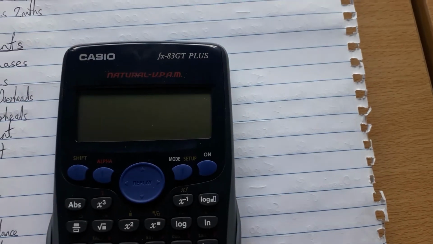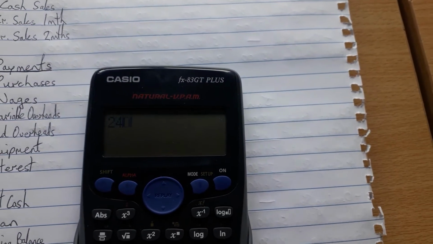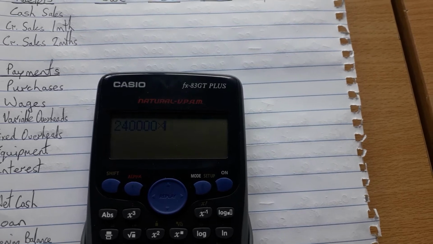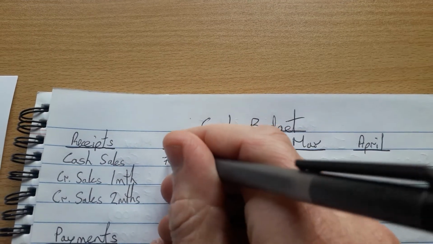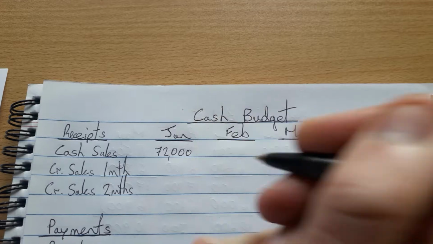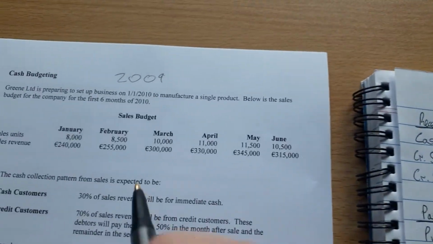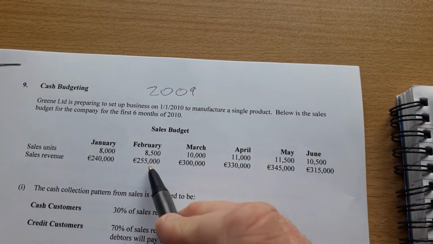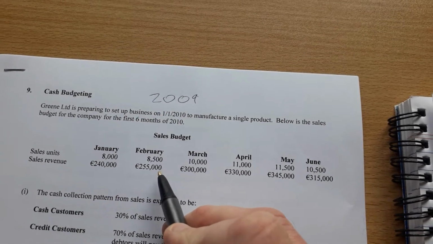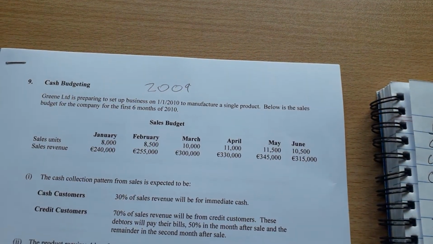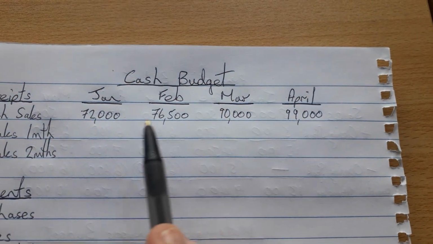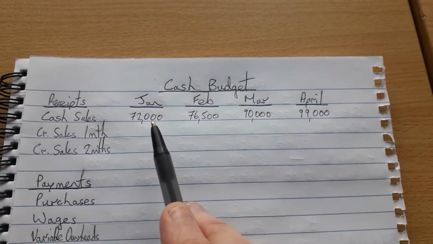So for January, our cash sales are going to be 240,000 multiplied by 0.3 for 30%, and our amount is 72,000. So 72,000 is your cash sales for January. Same goes then for February. We take this figure of 255,000 and multiply it by 0.3 to get 30%. Same for March, April, May. I'm going to pause now and fill in the figures. Okay, so this is what it looks like when we fill in the figures for the cash sales.